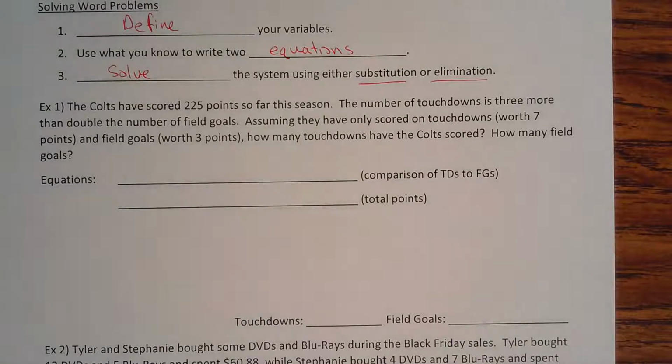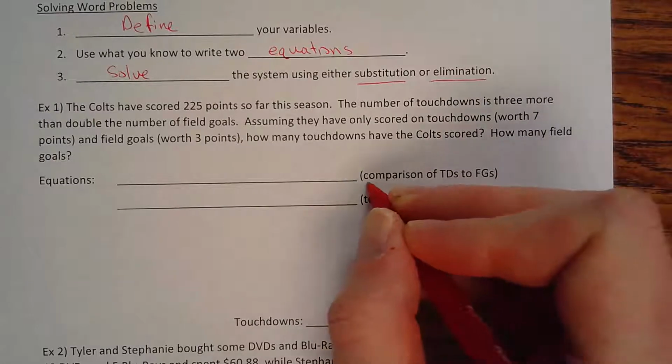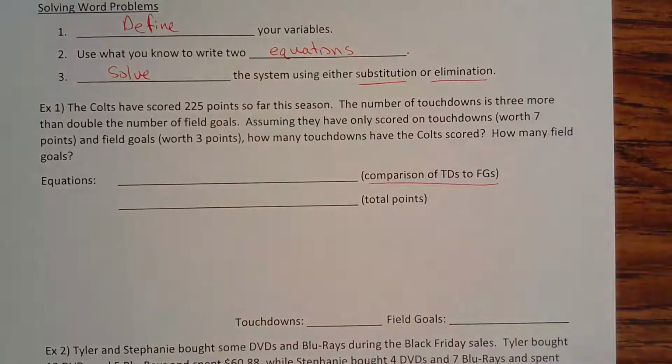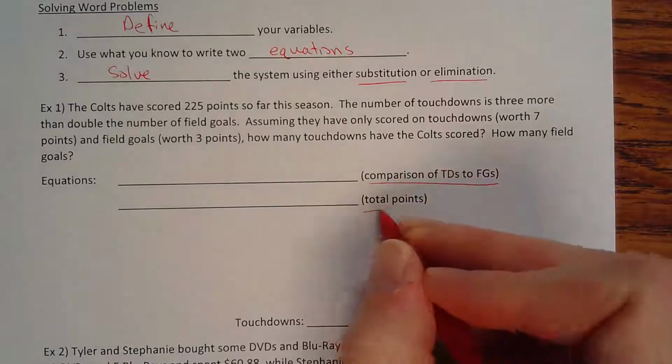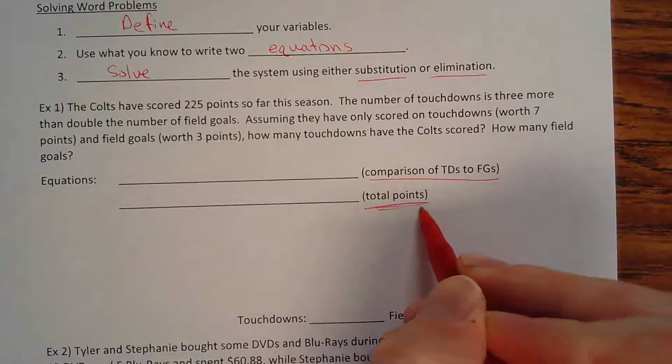So I almost think it's probably easier to just do a comparison of touchdowns to field goals. And when you're doing this comparison, it's almost like there's no value. It's just a touchdown, a field goal. They're not different values. Whereas if you're talking about total points, there's a difference. A touchdown's worth 7, a field goal's worth 3. They have a different value. In fact, maybe we'll go that route first. We'll go total points first.